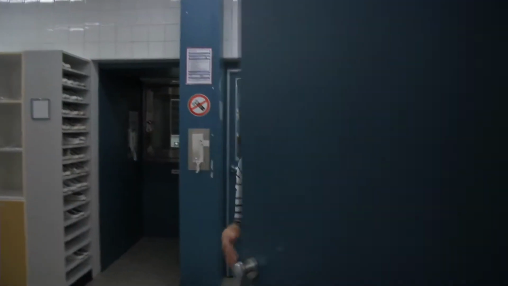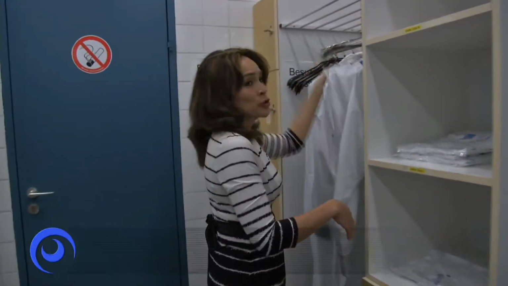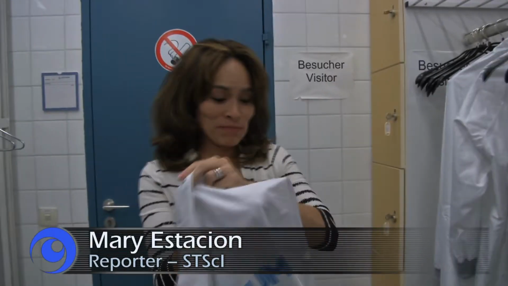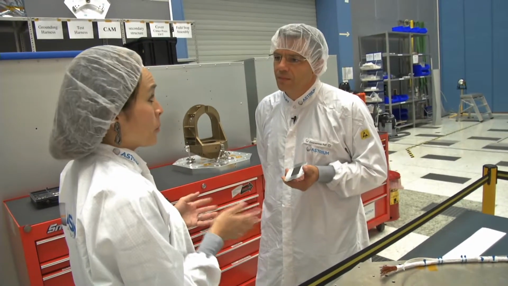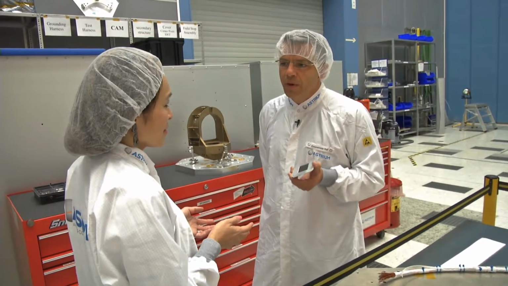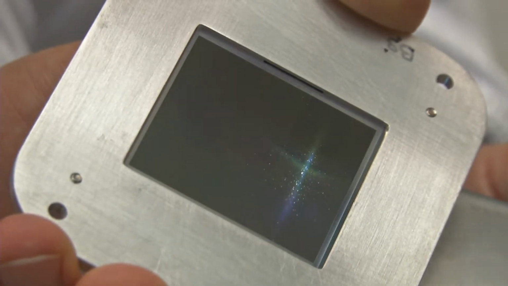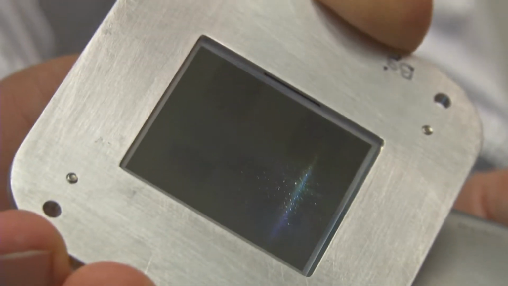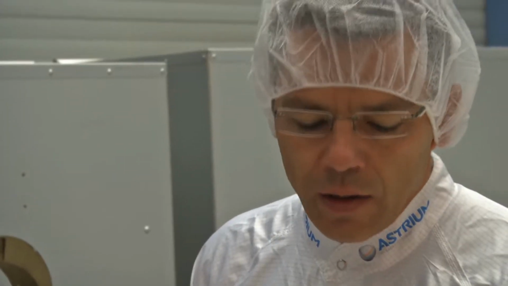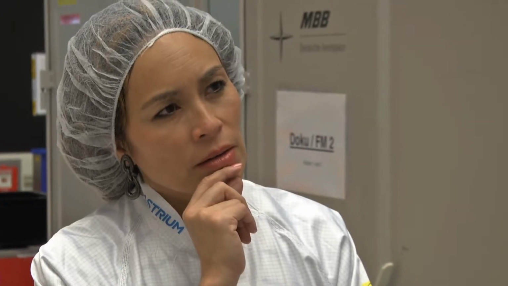Opening the door to let the light in is a lot like how Near-Spec does its job. Let's go inside the Astrium clean room in Ottobrunn, Germany, to find out how. So Rolf, does Near-Spec involve the opening of doors? That's correct, but our doors are very small. If you have a look here, you see thousands of doors in this array. It's called microshutter. And if the doors are open, you can have a look to the universe.